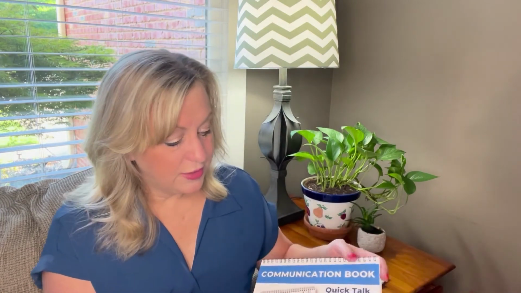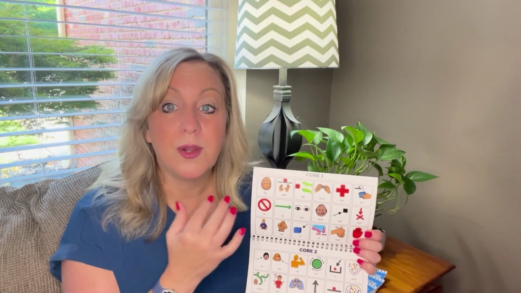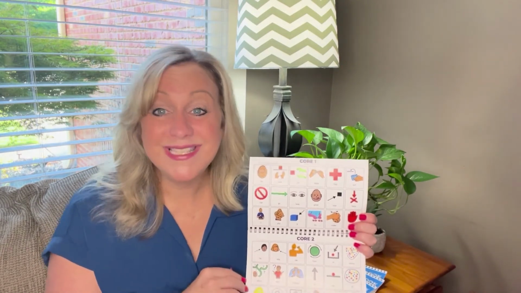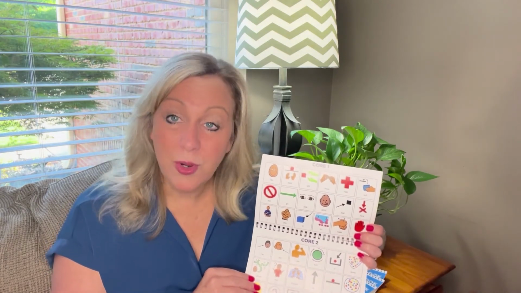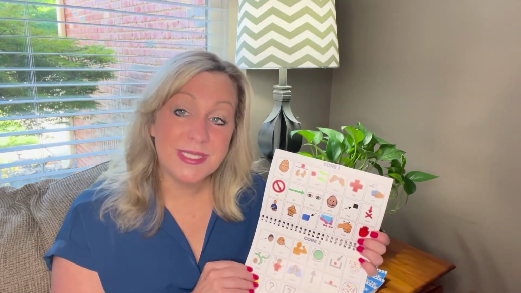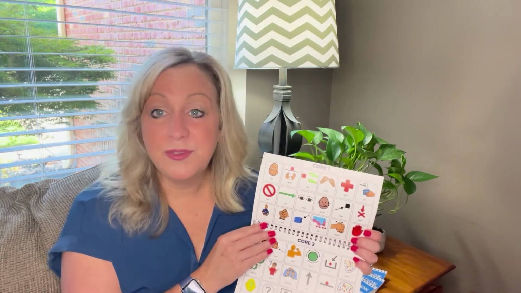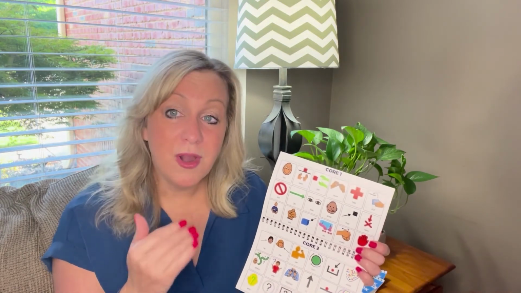In our book, you're going to see a lot of different symbols. So there are symbols in here that are Mayer-Johnson, Boardmaker, picture communication symbols. That's what most of these are. And that's simply because we have a license for those symbols. SymbolStix are also wonderful symbols. You can use the symbols that are in LessonPix if you're building your own books. But in our books, we use PCS symbols, again, because we have a license for them. But there are different types of them.